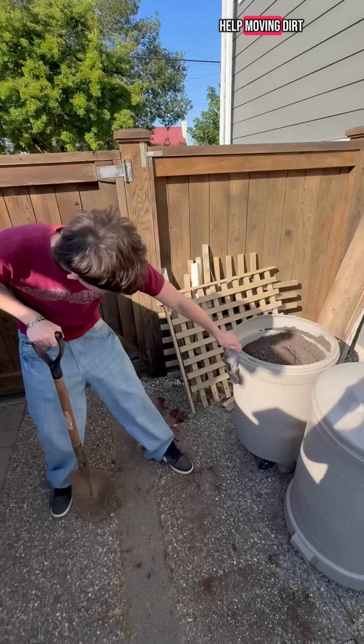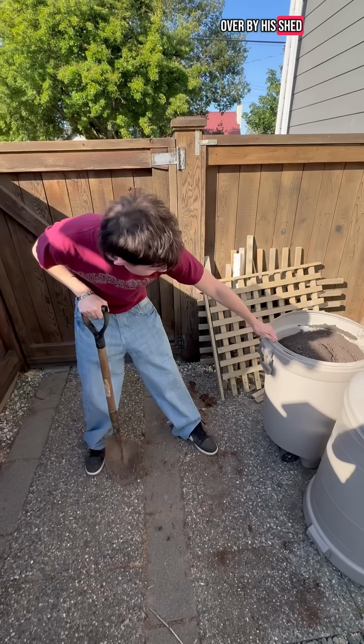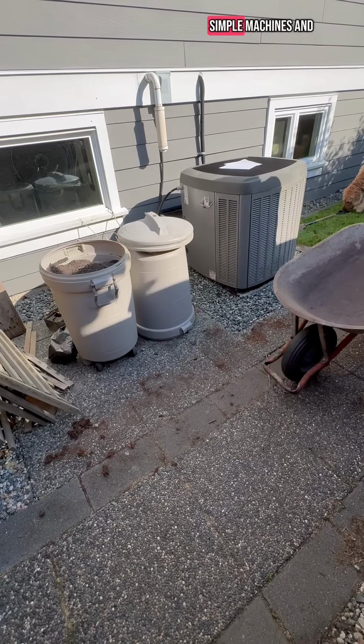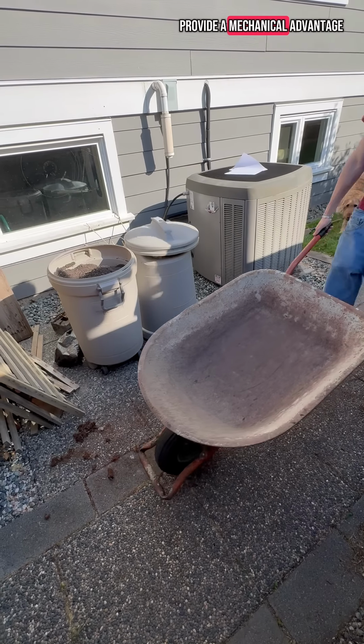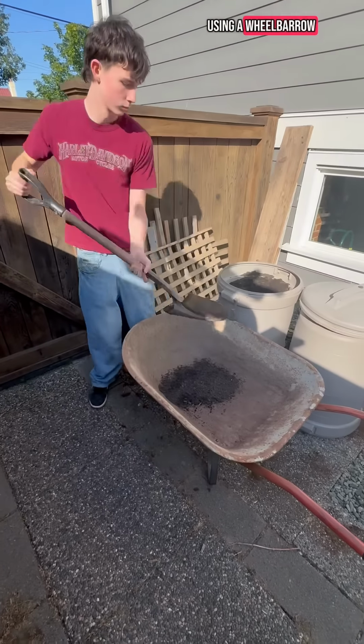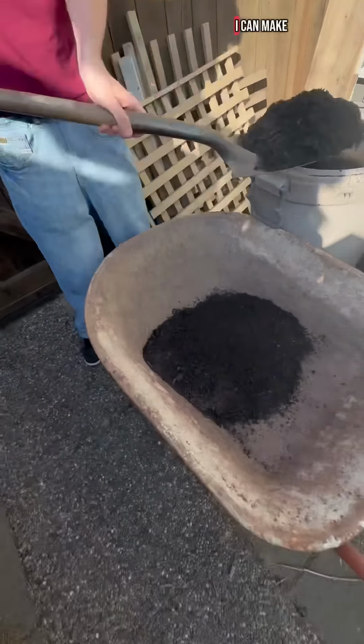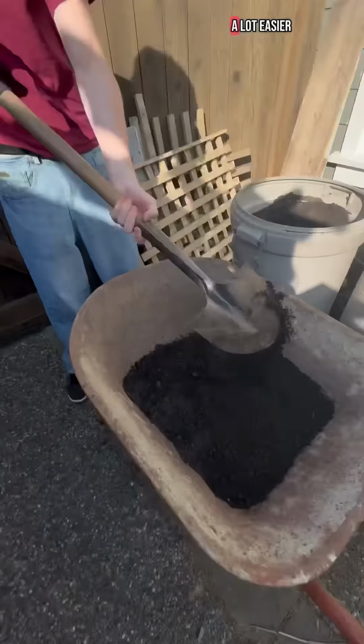My neighbor needed help moving dirt from the side of his house over by his shed, but it was too heavy for me to move by myself. Lucky for me, I learned about simple machines and how they can provide a mechanical advantage. Using a wheelbarrow that is made up of three simple machines, a screw, wheel and axle, and lever, I can make moving this dirt to the shed a lot easier.